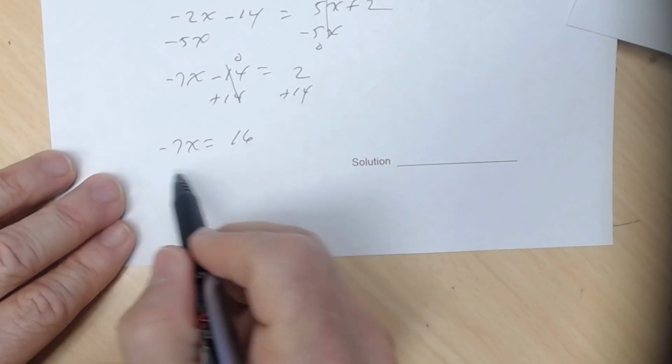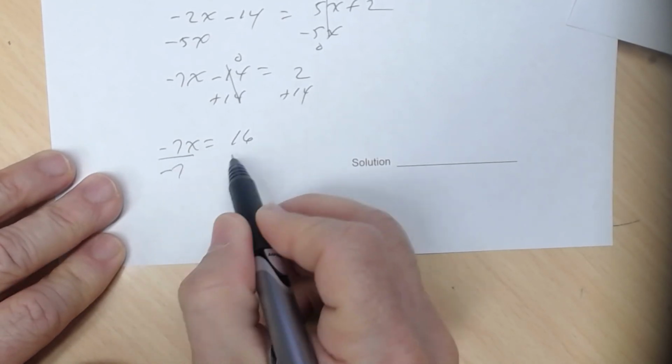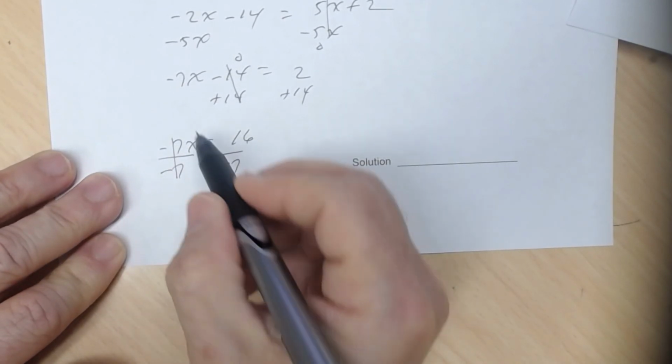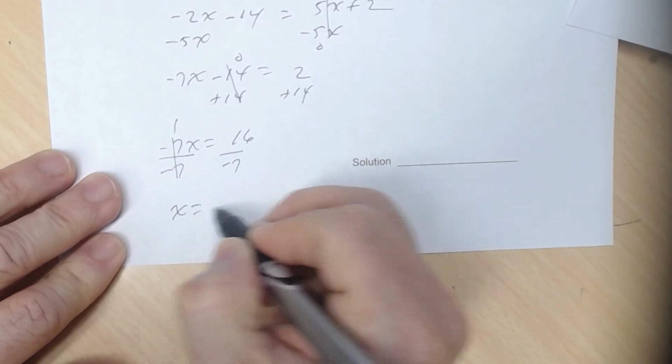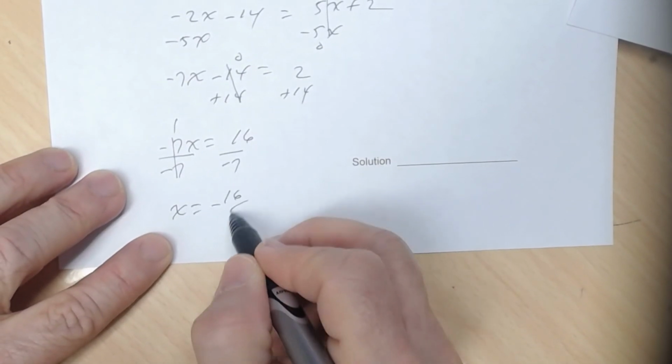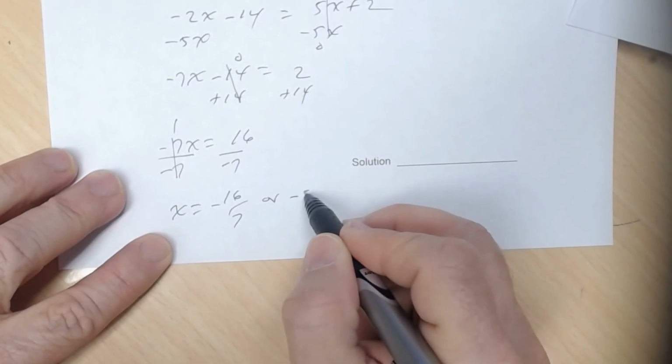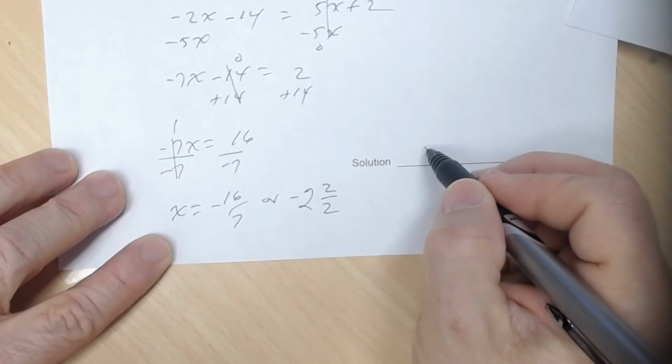And then using the multiplication property of equality, I'm going to divide both sides by negative 7. Negative 7 divided by negative 7 is 1. 1 times x is x. And my solution is negative 16/7, or negative 2 and 2/7.